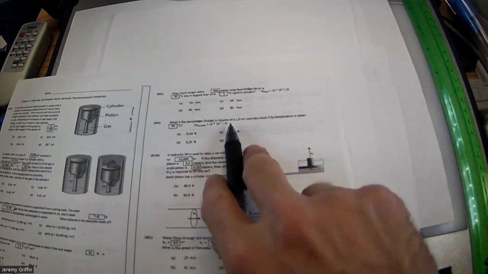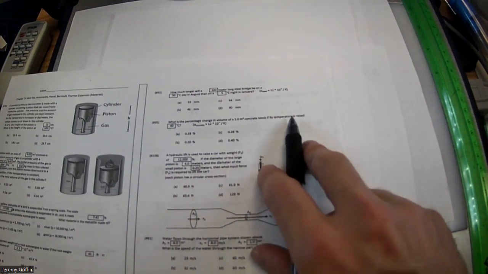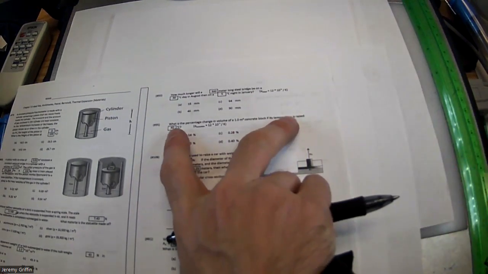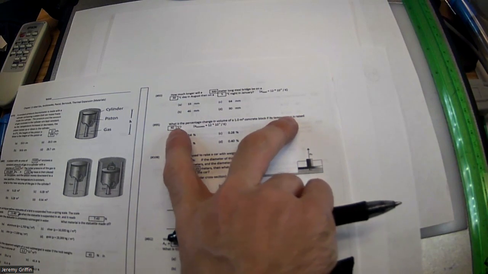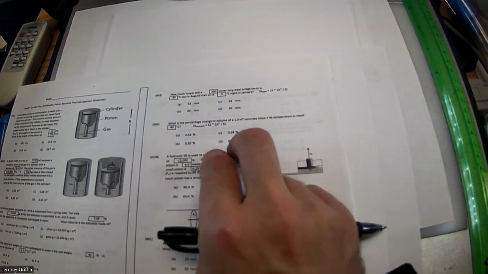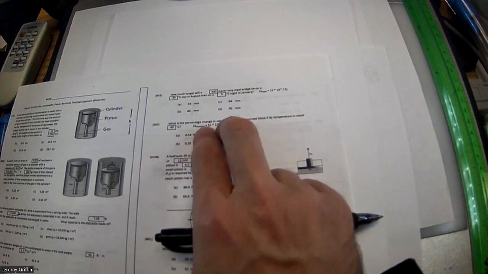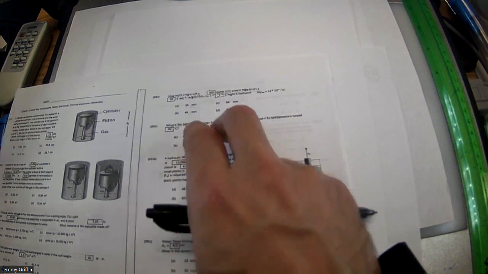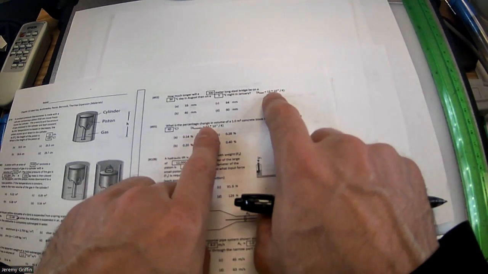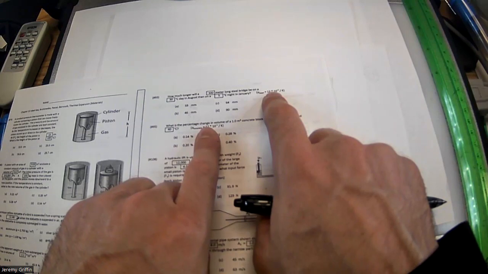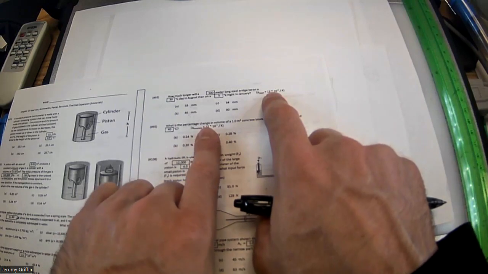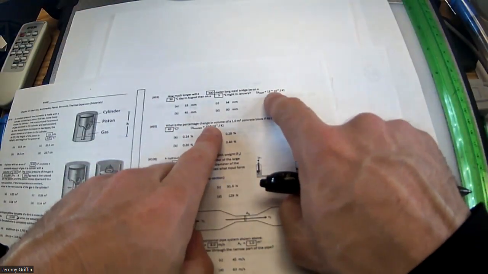So here we go. Number 95 says, what is the percent change in volume of a cubic meter of concrete if the temperature is raised by, let's say, 40 degrees? Okay, so this is also thermal expansion. I gave you the coefficient of linear thermal expansion for concrete. Did you notice that concrete and steel have the same coefficient of thermal expansion? You remember talking about this a few weeks back? That's why you can make steel reinforced concrete, because they expand and contract together because they have the same coefficient of thermal expansion.